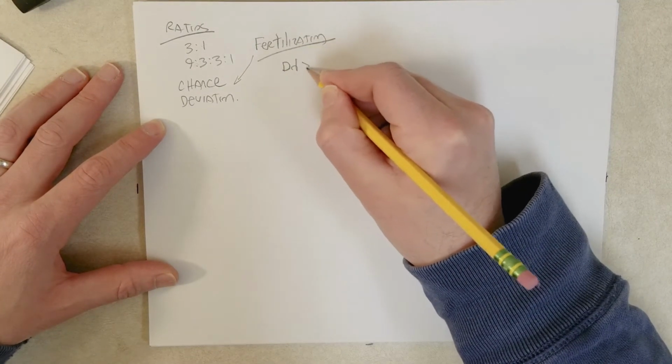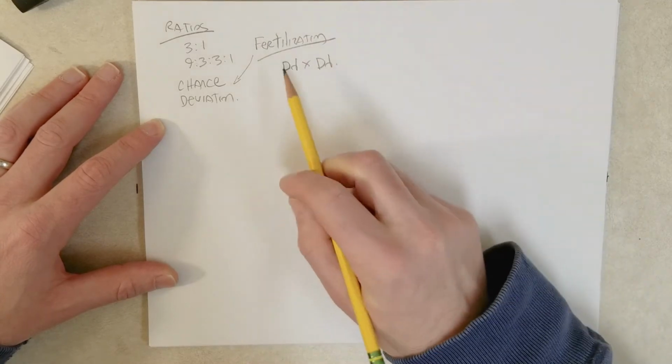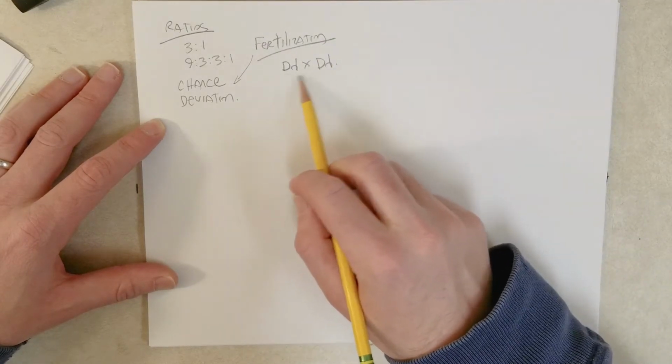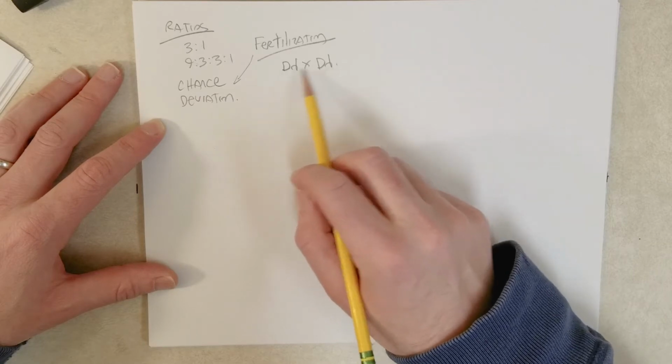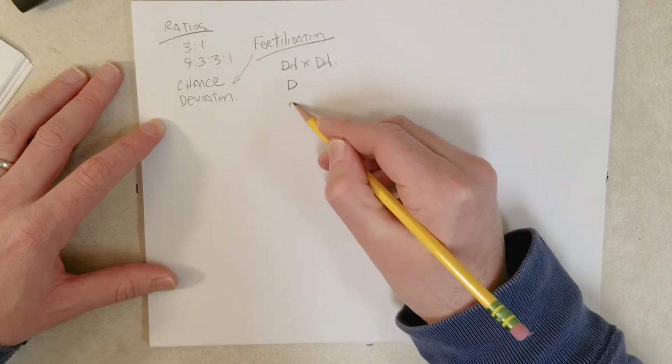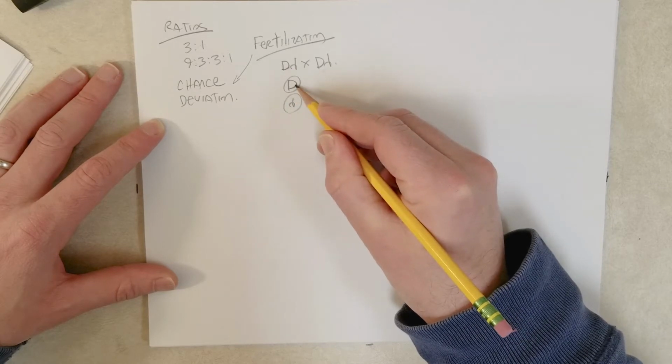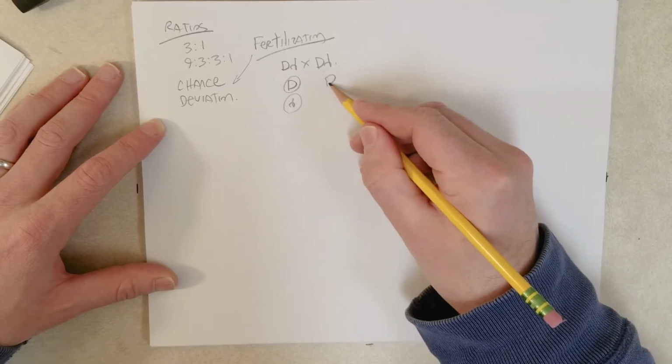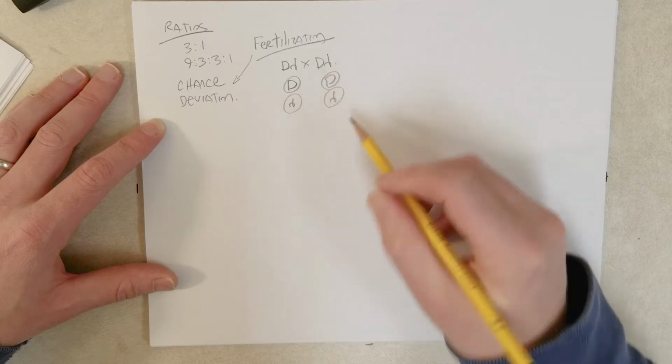So in this cross here, we have two tall plants heterozygous for this pair of alleles. This plant makes a big D gamete and a little d gamete. This plant makes big D gamete, little d gamete.